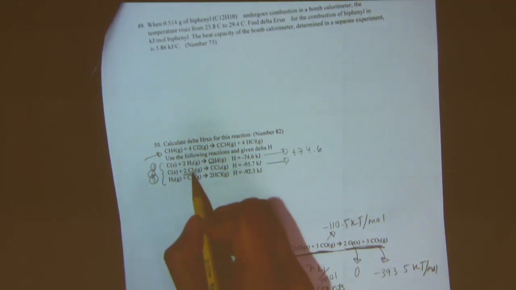What about the second equation? Which one can I manipulate in this one? Cl2, right? Okay, so I have 2 Cl2 here, and I have 4 Cl2 here. So what happens to my delta H? Times it by 2? Okay. So it would be 2 times negative 95.7.